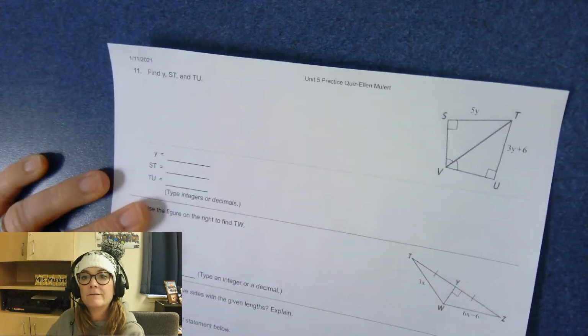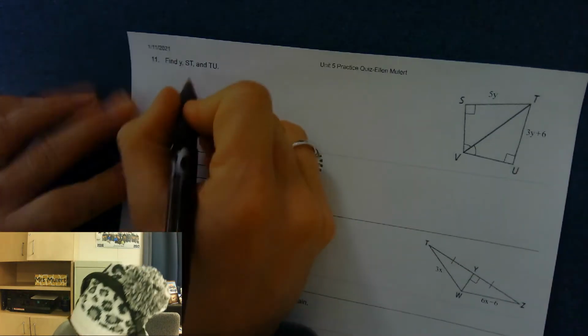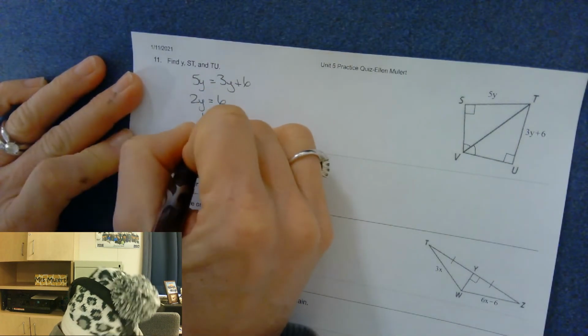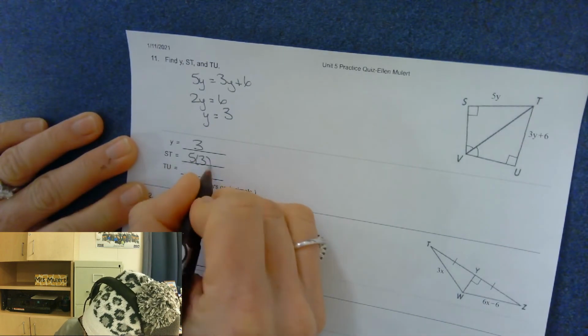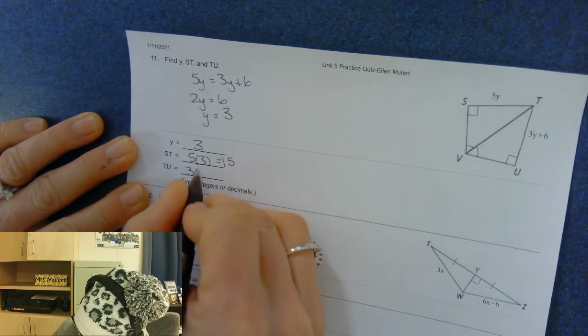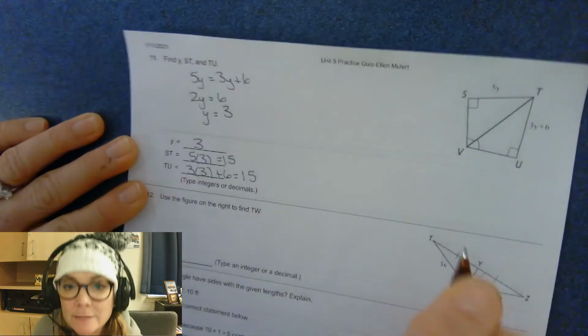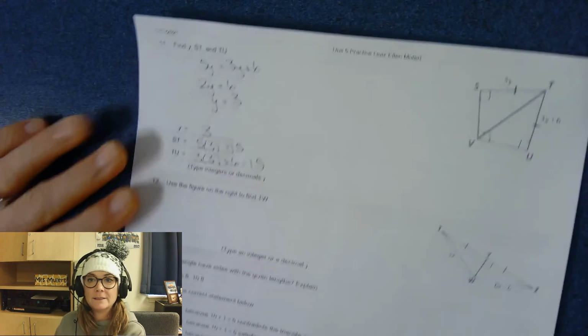Okay, so first page done. Let's go on to the next page here. Number 11, we have the angle bisector marked, the perpendicular path, so those are equivalent. 5y equals 3y plus 6, 2y equals 6, y is equal to 3, and then ST is just going to be 5 times 3, which is 15, and TU is going to be 3 times 3 plus 6, which is also 15. And those should check to be the same when you plug in because the angle bisector theorem says they'll be congruent.